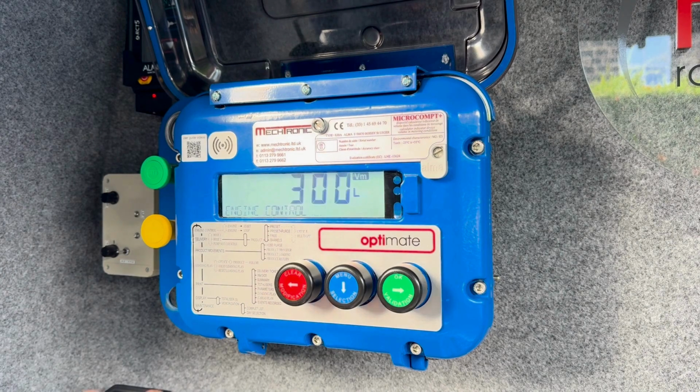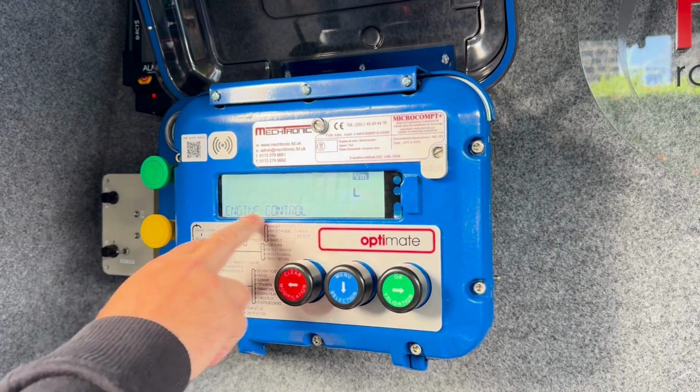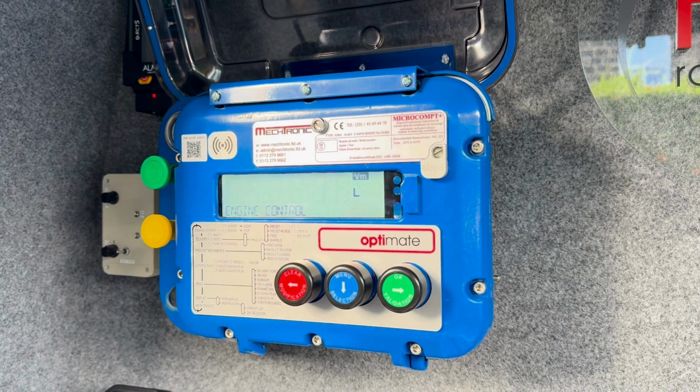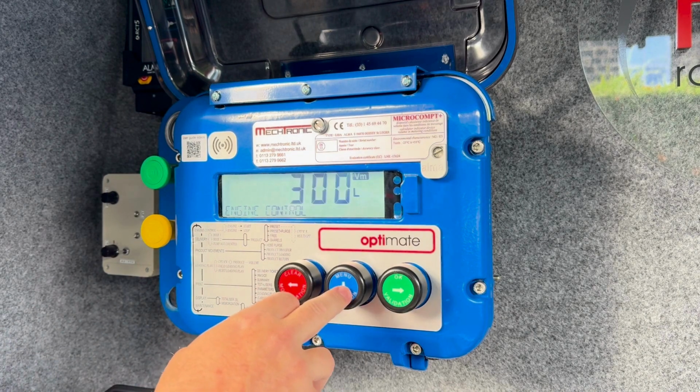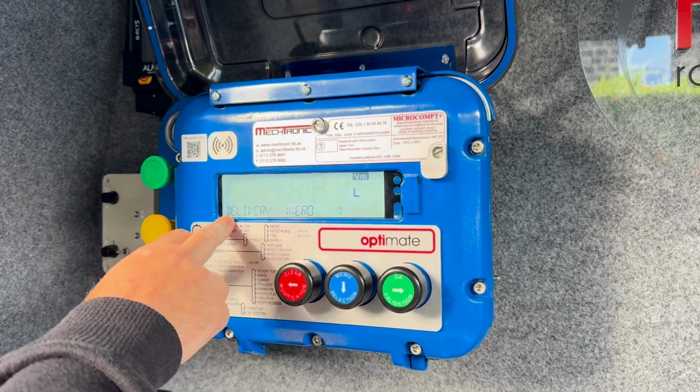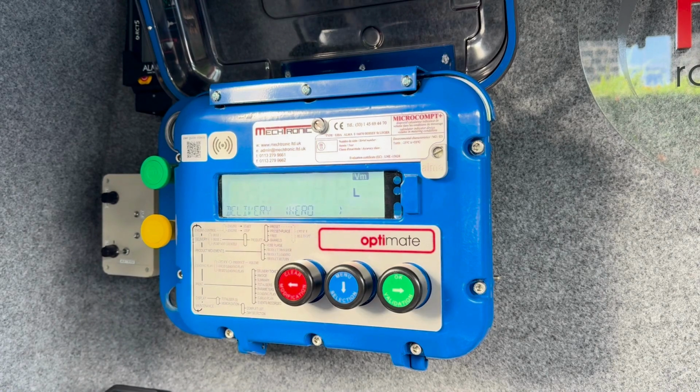Once that ticket is finished printing, OptiMate will return to engine control, which is the first option on the first menu. And now if we press the blue menu button to scroll down to delivery, we can see the new product there in the brackets, ready to begin that next delivery.